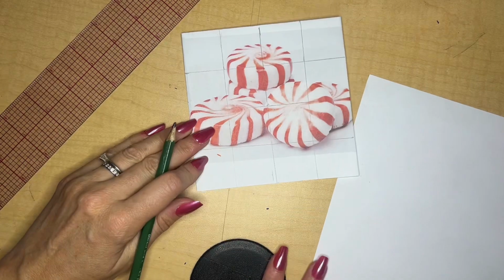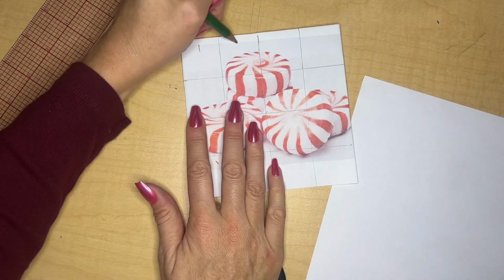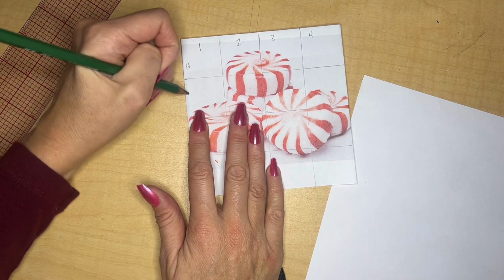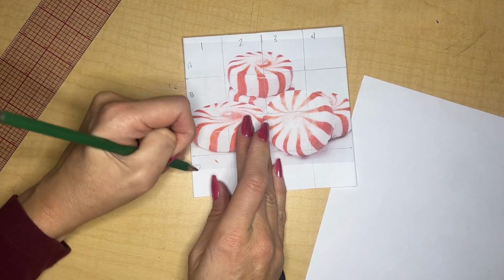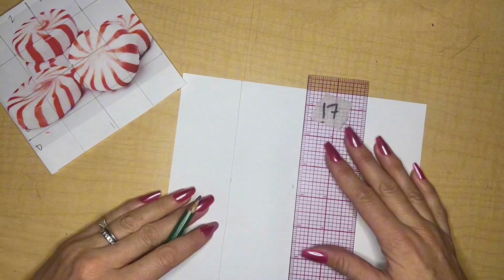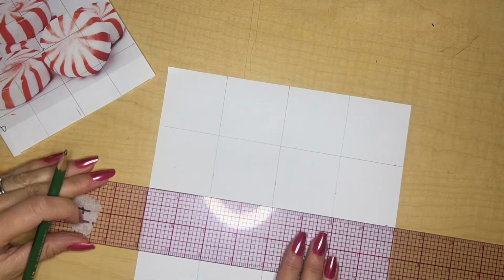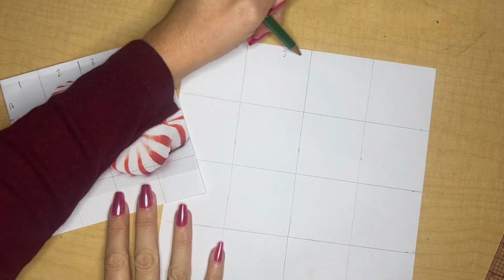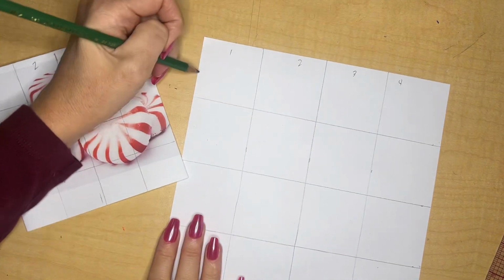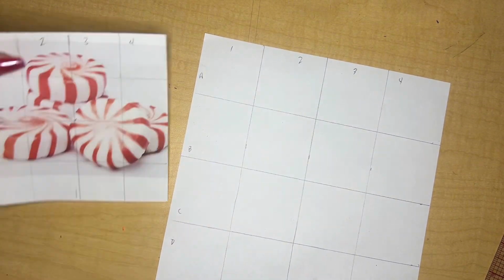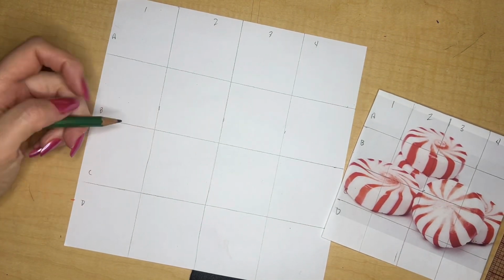Okay, so I've got my grid. I'm just going to do 1 2 3 4, A, B, C, D. Sometimes it's easy to get these mixed up. All right, I'm going to start my layout. 1 2 3 4, A, B, C, D. And I am going to start laying out these peppermints.